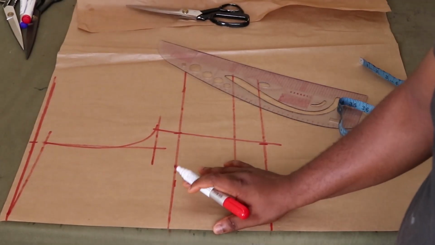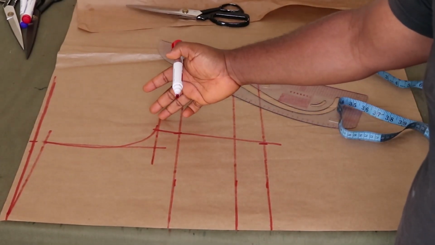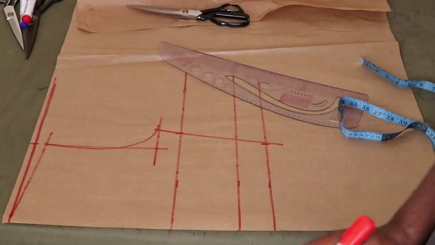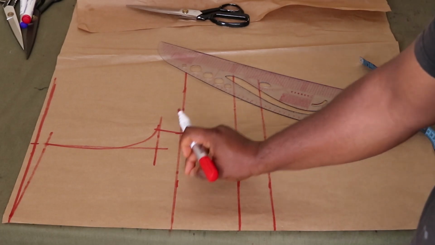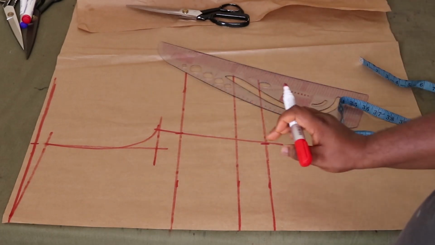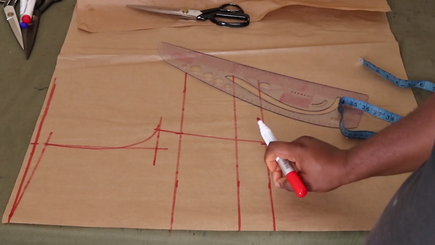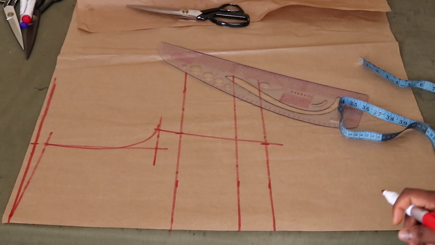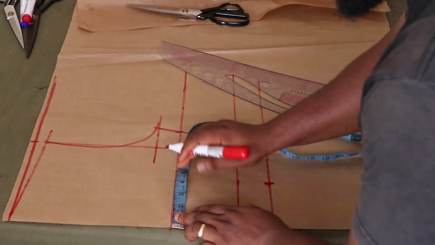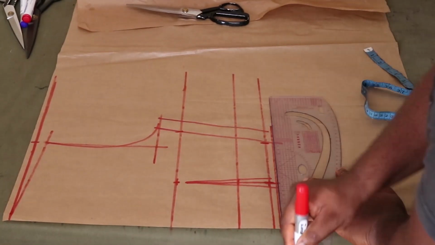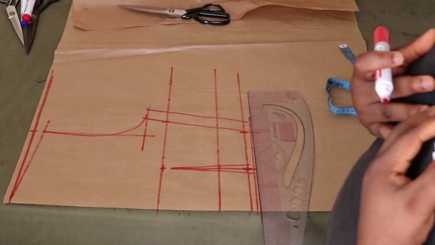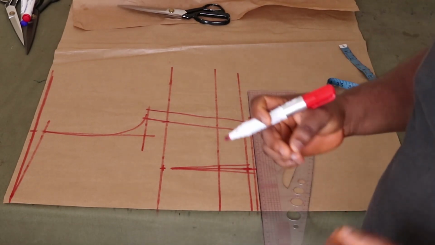After that has been done, the next thing I'm going to do is keep my allowance of 1 inch on the side. The fabric I'm working with is stretchy, so I don't need to keep a lot of allowance. I will draw a dart now, but because the fabric is stretchy, I will not add any measurement to my allowance. So this is my dart. You can see my allowance is just straight 1 inch. I didn't add anything.